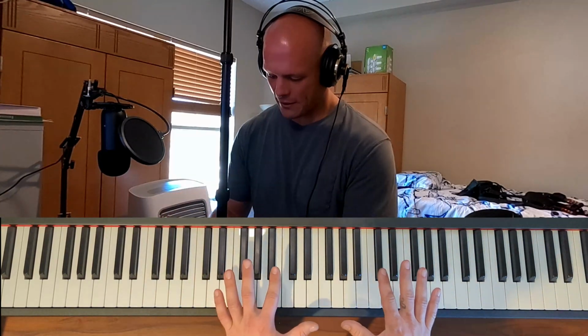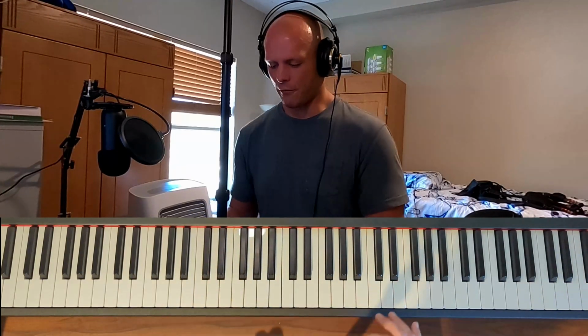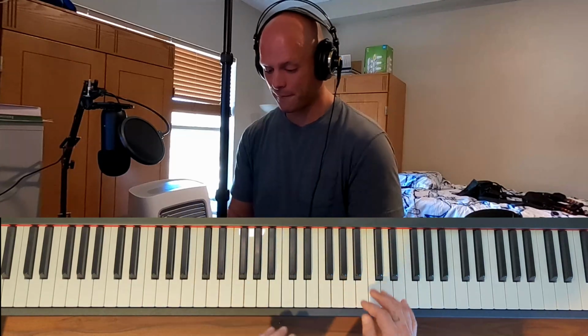So we're talking about C major. That's all the white keys down here. If we just wanted to use, say, the black keys, I believe that is E flat minor. I hope I have that right.